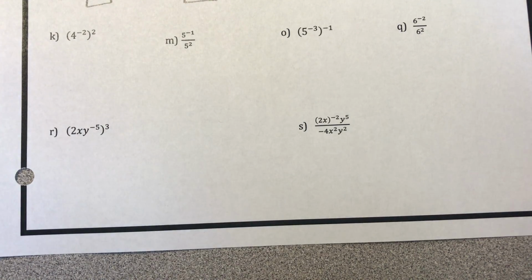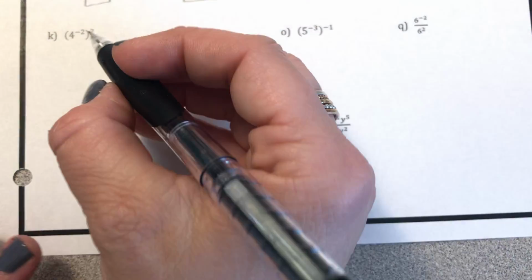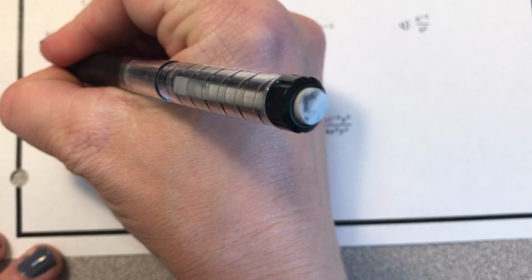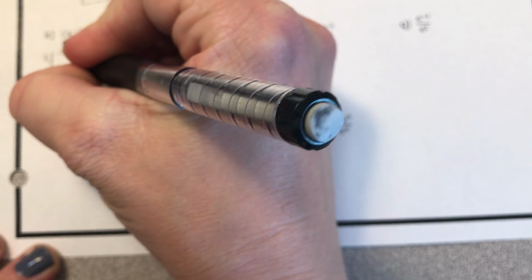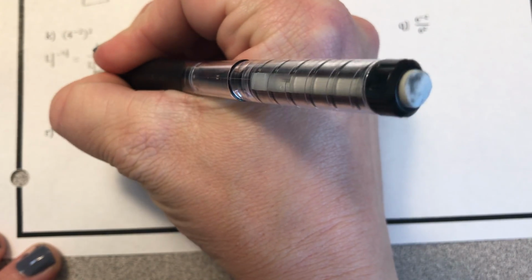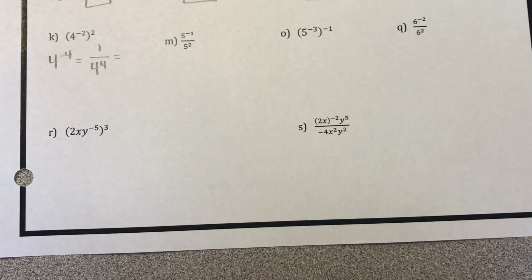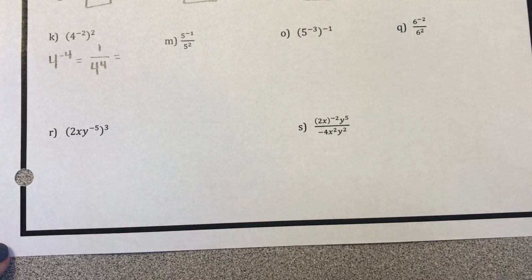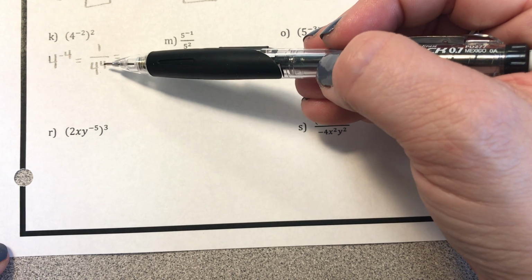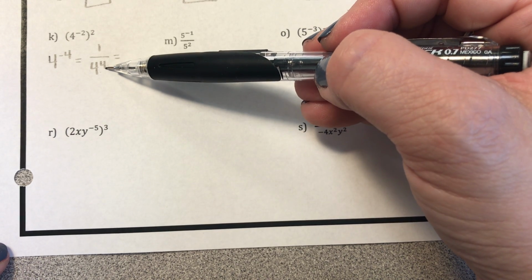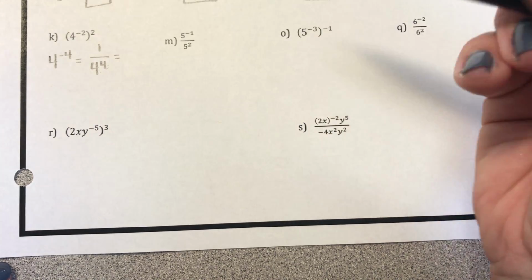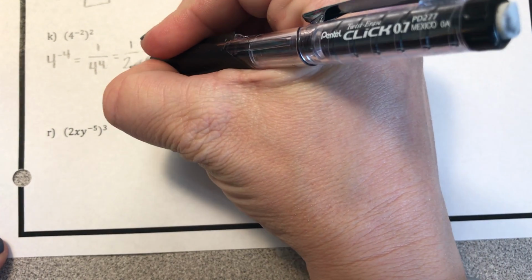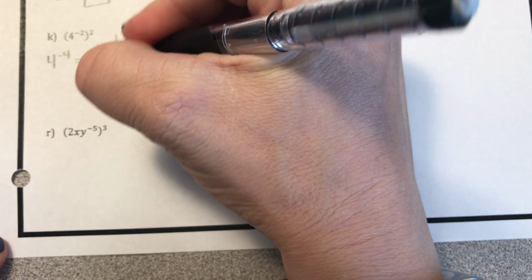On letter K, we have a power being raised to a power. Negative 2 times 2 is negative 4. So that's 1 over 4 to the 4th power, because, hey, I'm a negative exponent. I'm in the wrong part of the fraction. So 4 times 4 is 16. 16 times 4 is 64. 64 times 4 is 256.